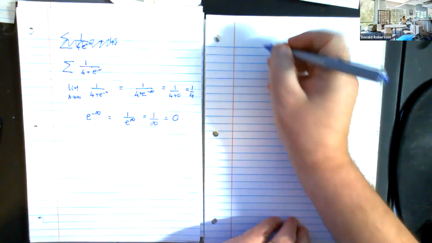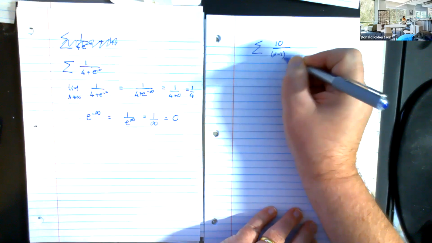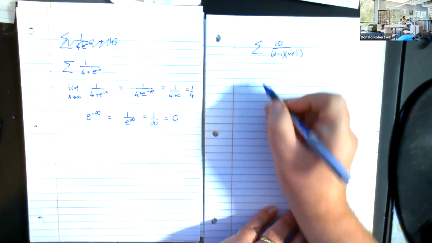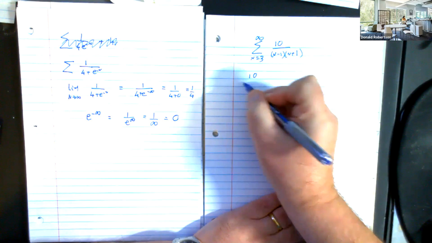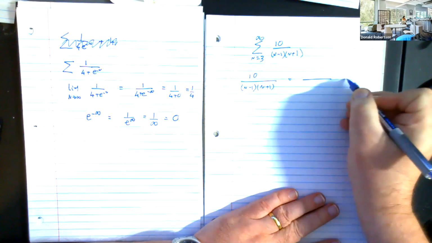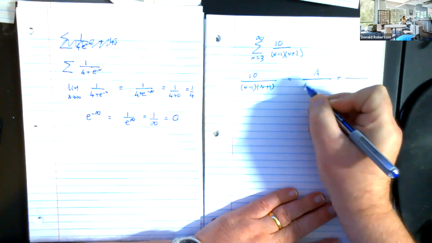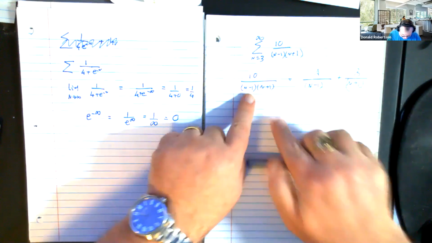Any other questions? Could you do the cover up method one more time? It's the first time I've ever seen it. Okay, let's do one. 10 over n minus 1, n plus 1. Probably have to start at a number like 3 just to make sure you don't get any weird values. So the cover up method. It's made up of these two terms, right?